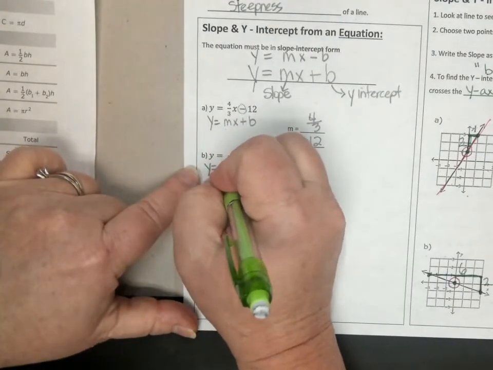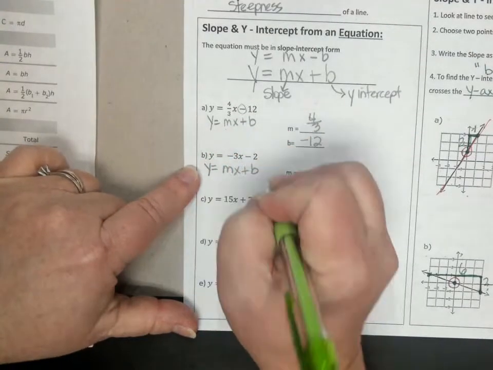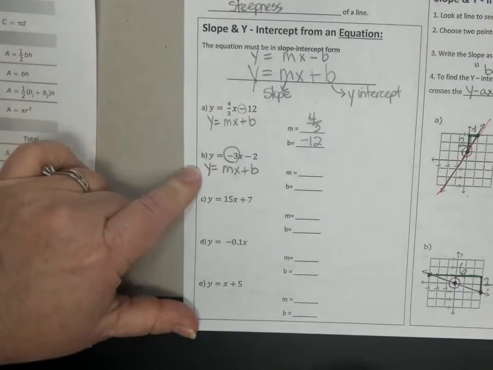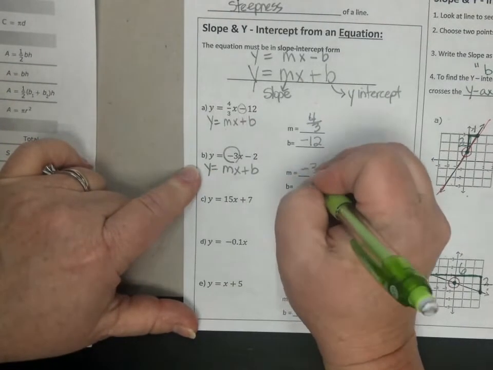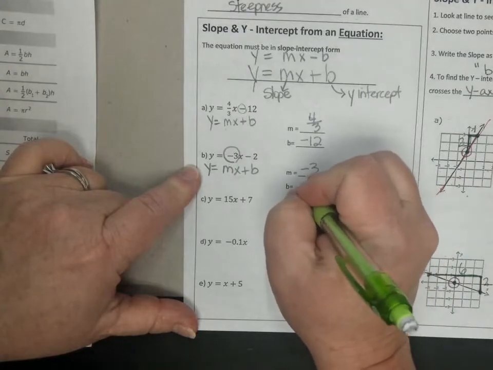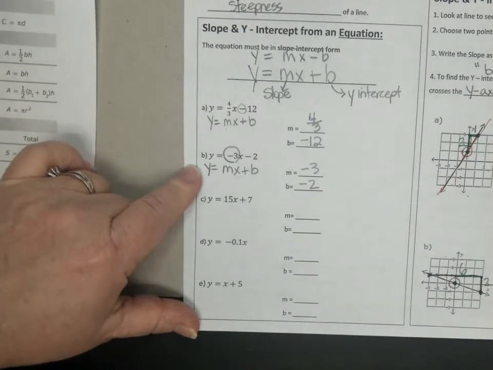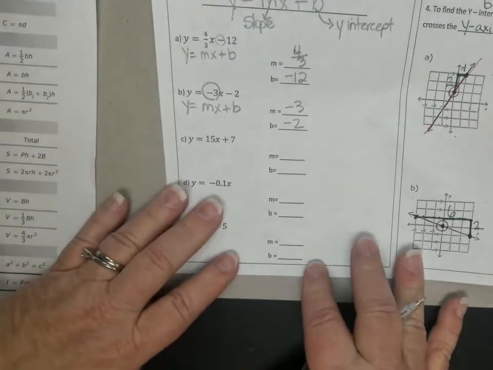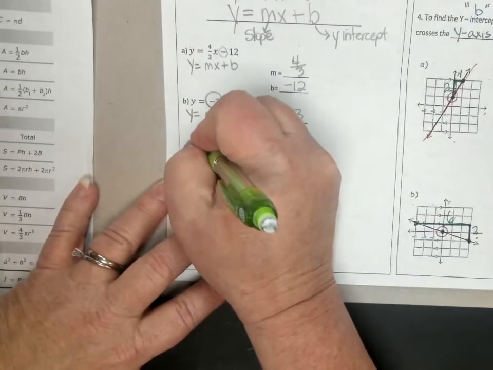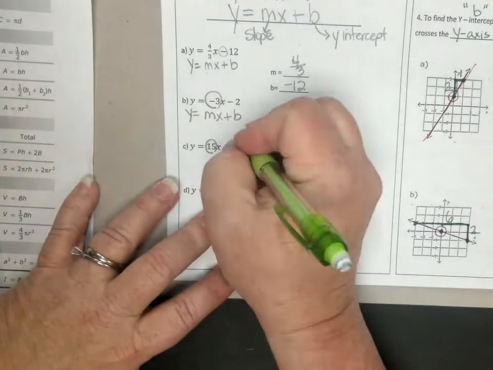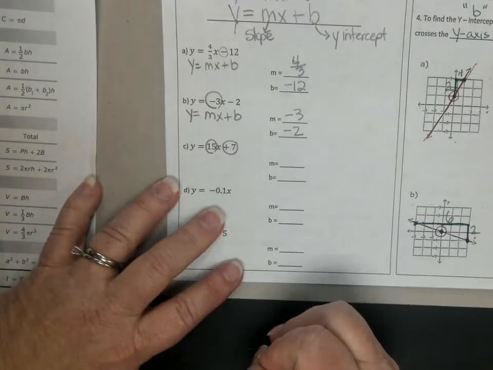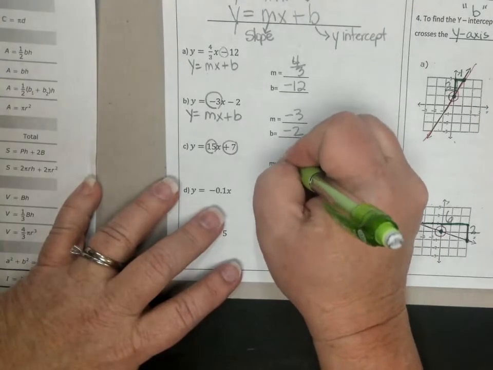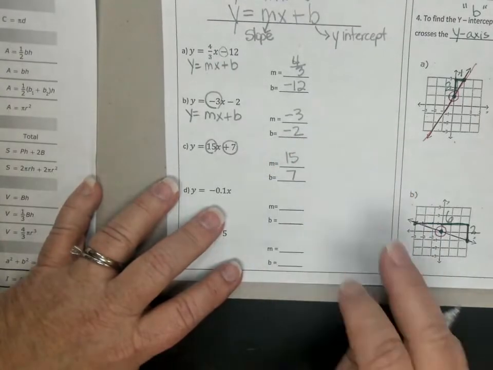Y equals mx plus b. So your slope is right next. You always take the sign in front of it, -3, and here it is -2. Okay? Here we go. Y equals mx plus b. I'm going to circle my slope, circle my y-intercept. Both are positive, so you don't need to write the sign. You're just going to write 15 and 7.